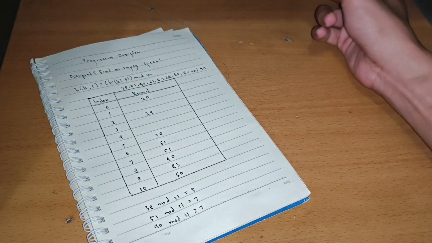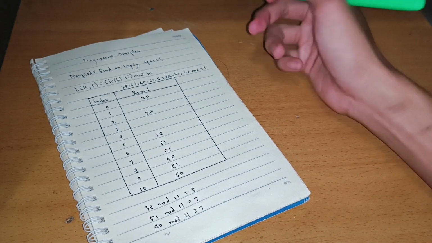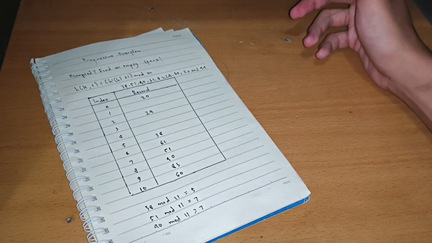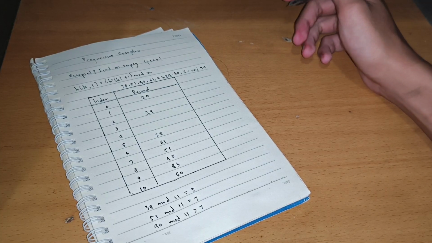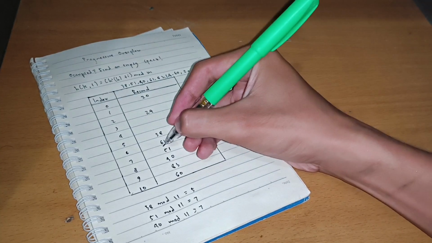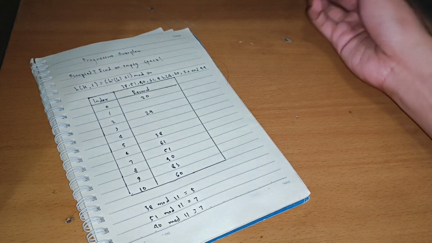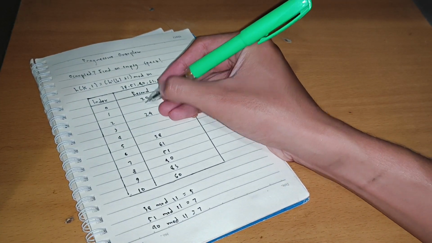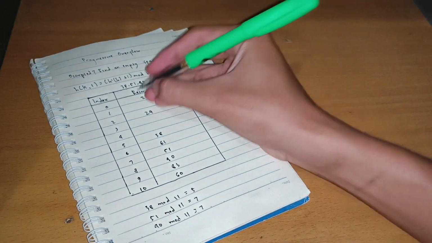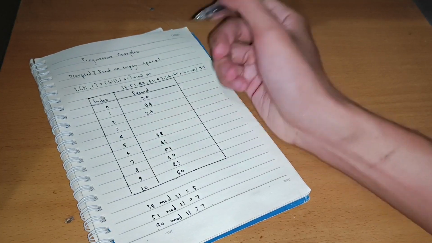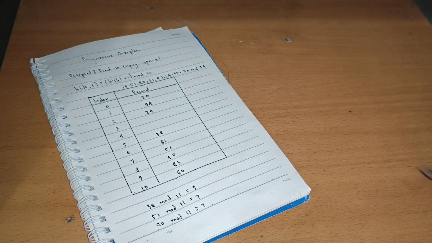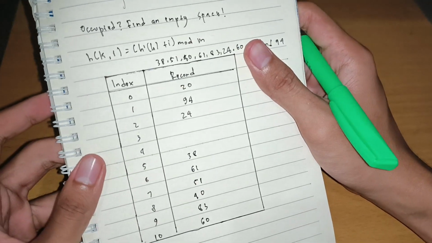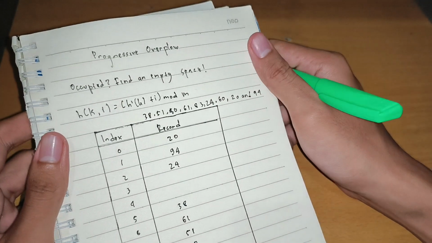Exactly. And then the last one is 94. 94 mod 11 is 6, right? 6 is already filled by 61. So where do we move it? We will move it to here. 94. Yeah, that's pretty much how you decide where each record goes, by using progressive overflow.